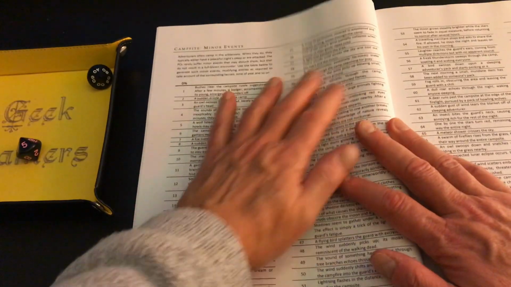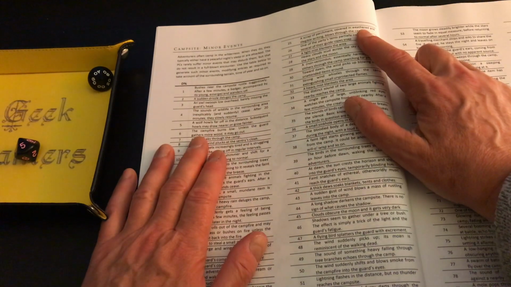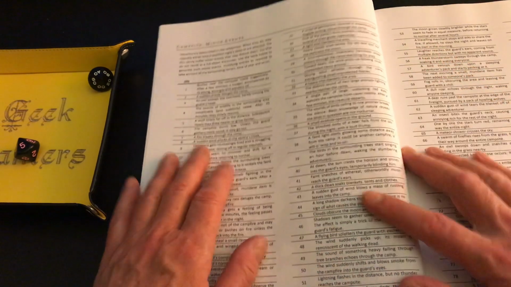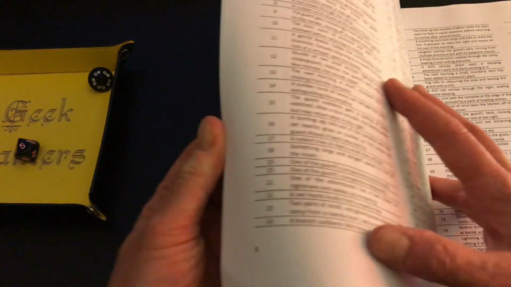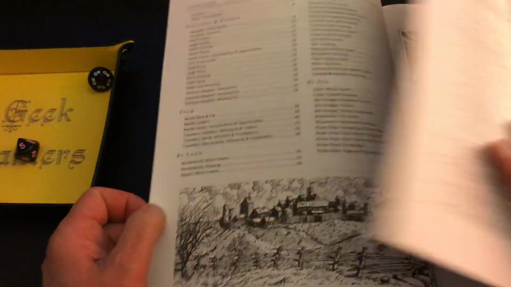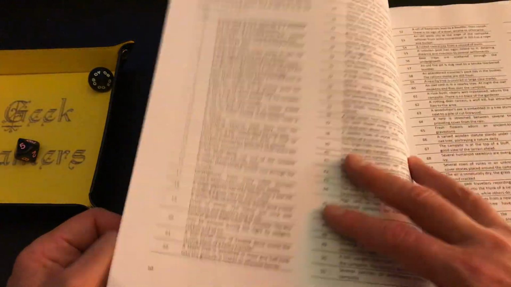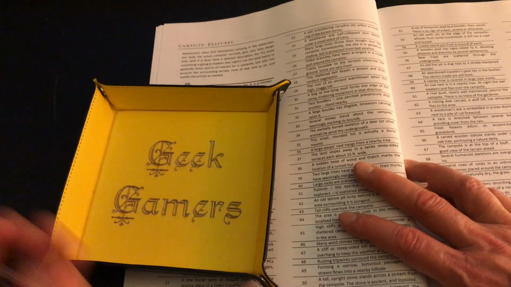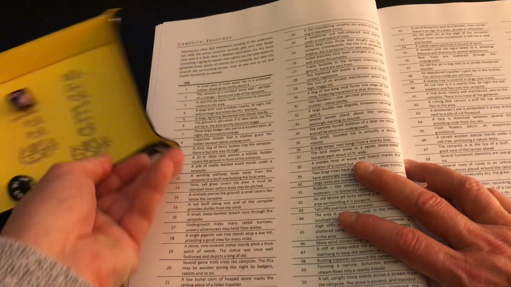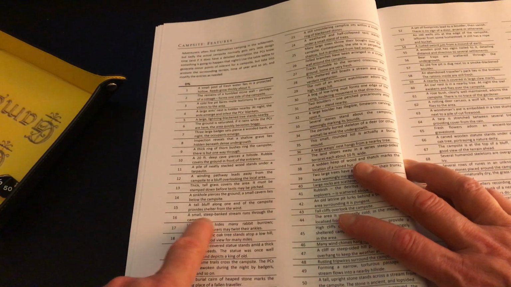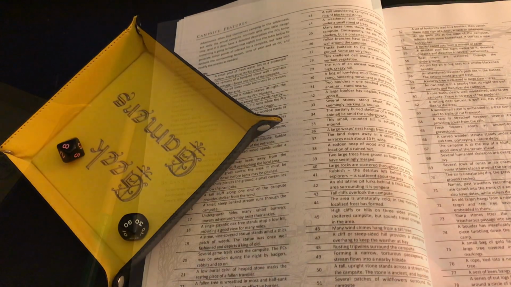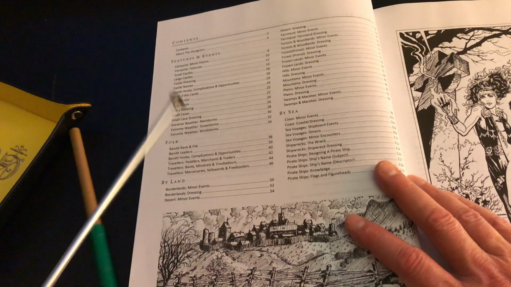25, we have a scrap of parchment covered in weathered and illegible writing blows through the camp. Okay, and let's see. Well, we could go to the campsite features. I'm not sure it's the same campsite, but let's see what we get there. 16. A small steep bank stream runs through the campsite. Okay. And we've got the stream.